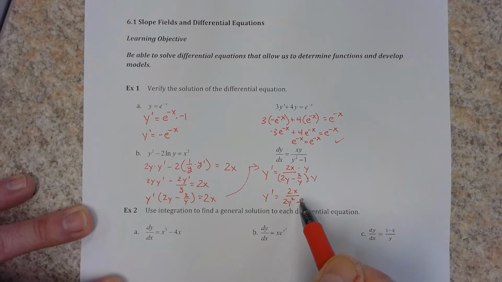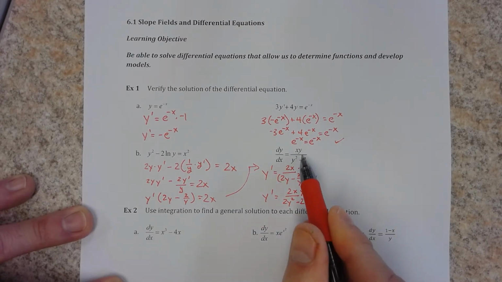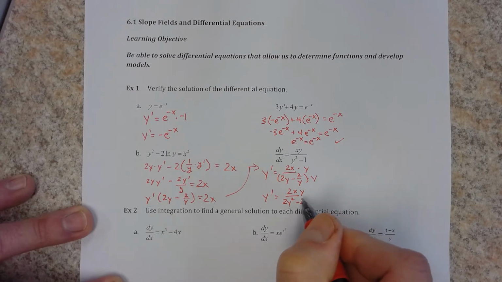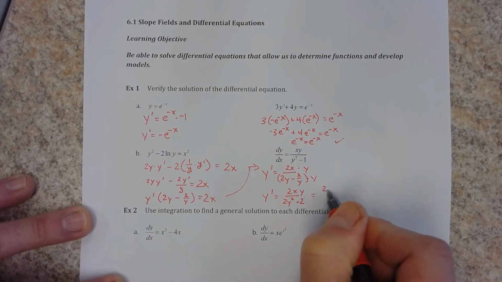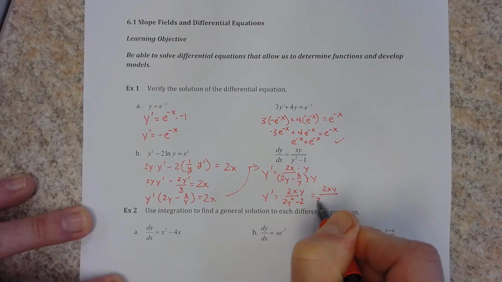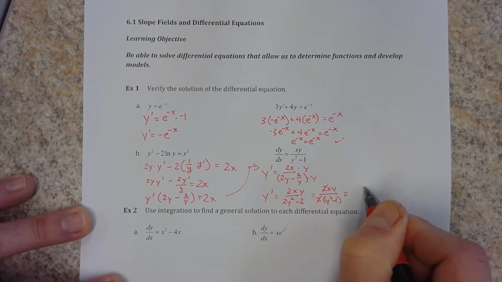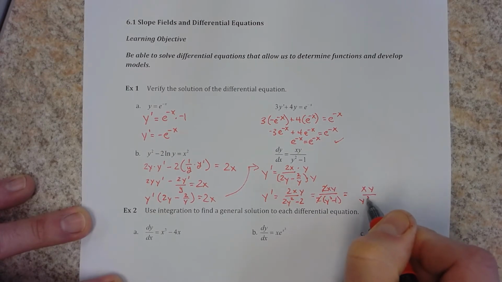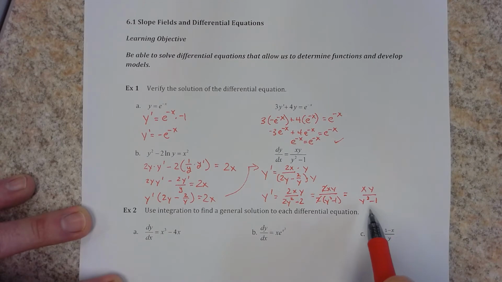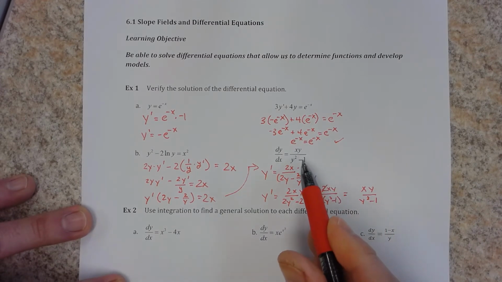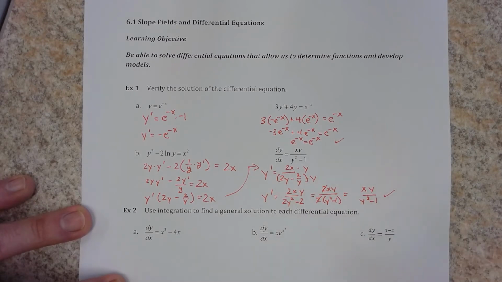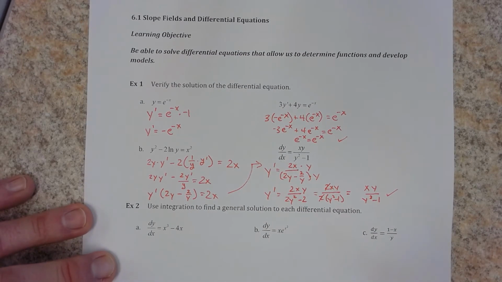As you can see, I've gotten a little bit closer to xy there to what we have in the original. I'm going to divide out as a GCF a 2 from the denominator, y squared minus 1, and I'm going to divide out the 2 from the numerator and denominator. I end up with xy over y squared minus 1. So with just some algebraic manipulation, you can see that we matched the differential equation to the one we are trying to verify, and voila, we are done.